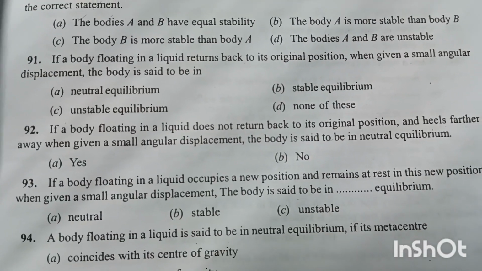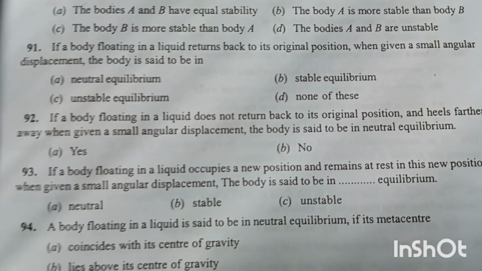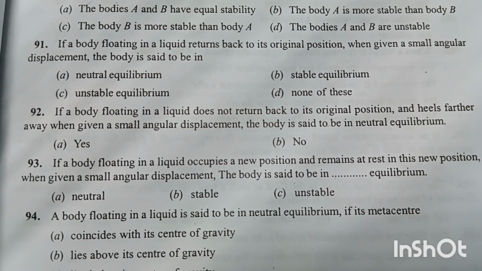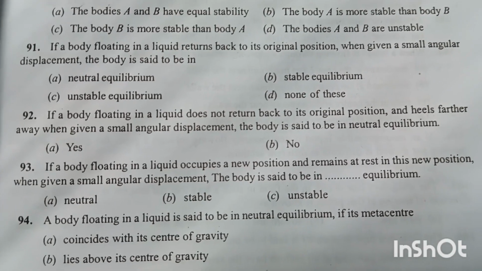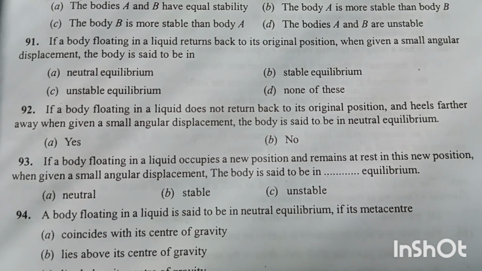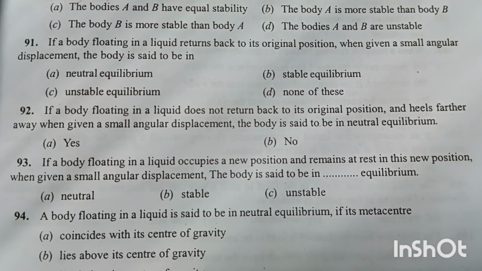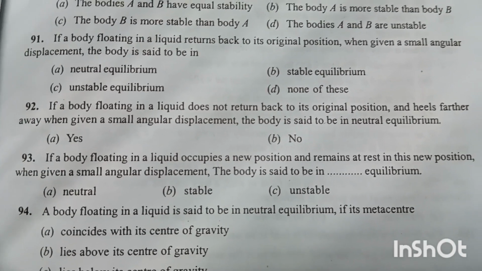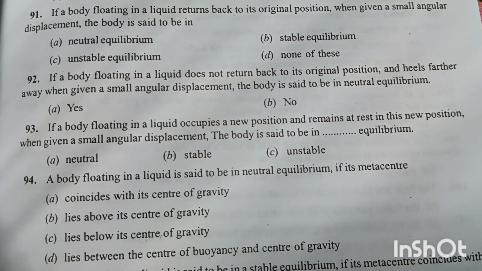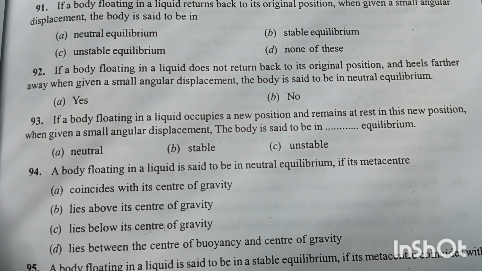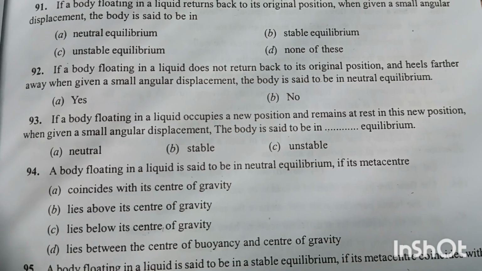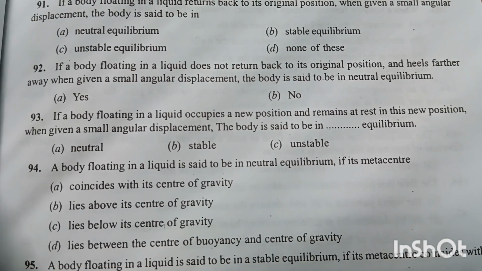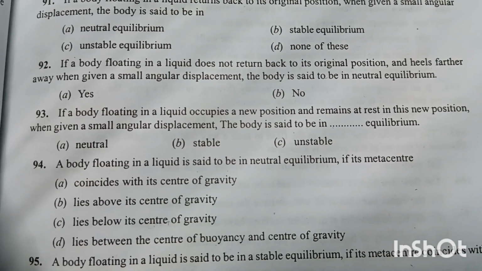Question number 92. If a body floating in a liquid does not return back to its original position and heels further away when given a small angular displacement, then the body is said to be in unstable equilibrium. Option B is the right answer for this question. Question number 93. If a body floating in a liquid occupies a new position and remains at rest in this new position when given a small angular displacement, the body is said to be in neutral equilibrium. Option A is the right answer.